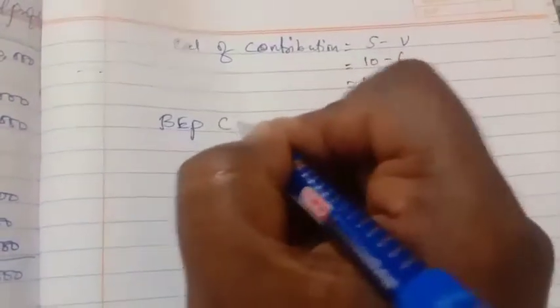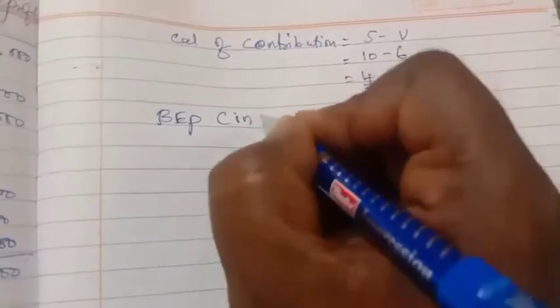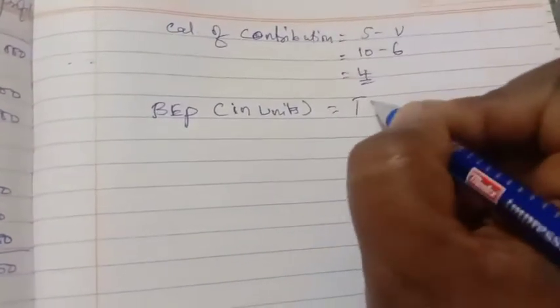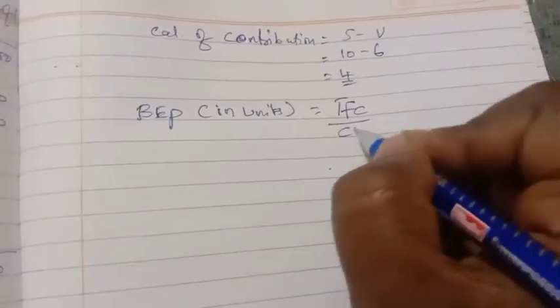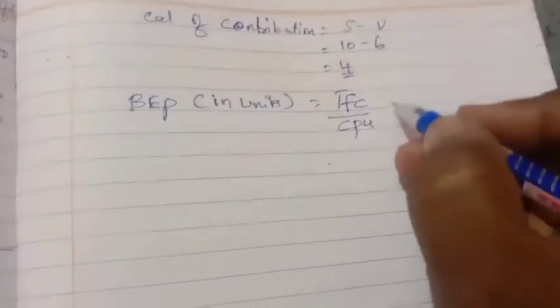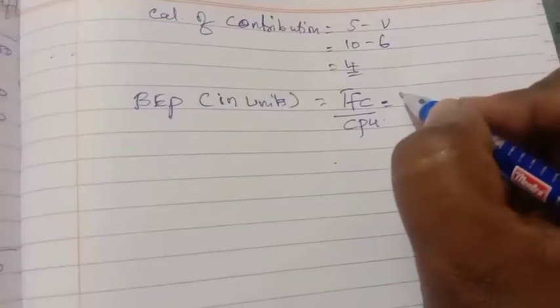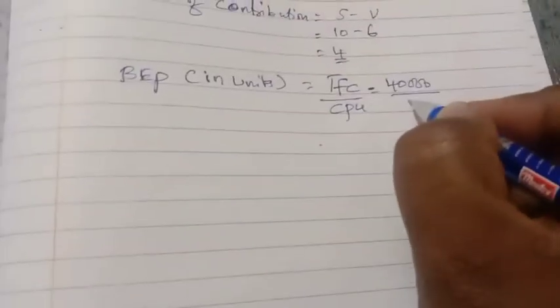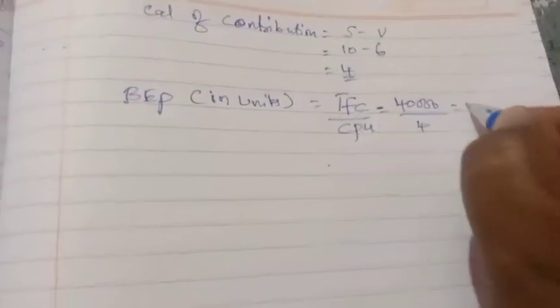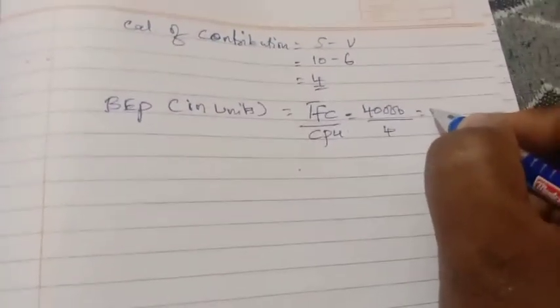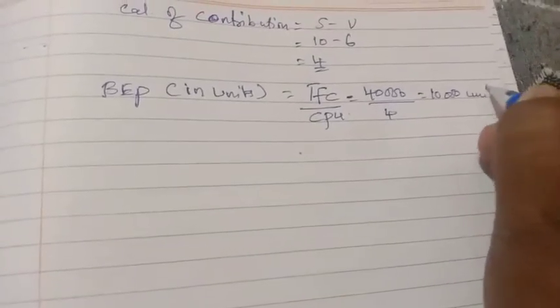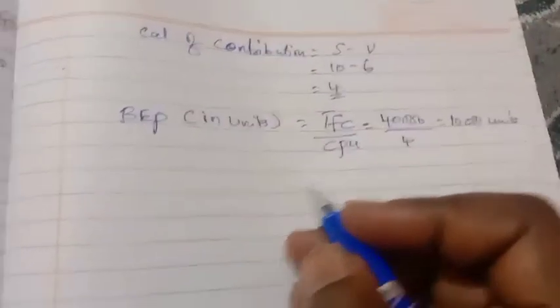Then BEP in units: total fixed cost divided by contribution per unit. Total fixed cost is given as 40,000 divided by 4. You'll get 10,000 units.